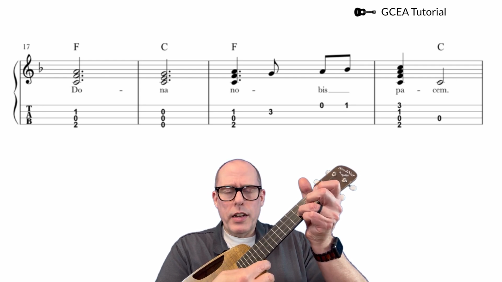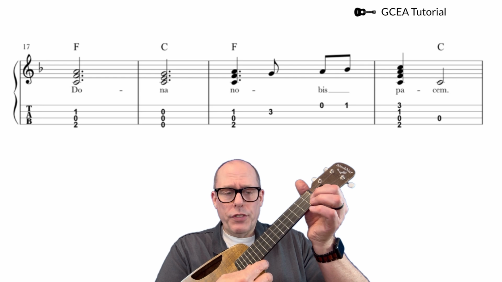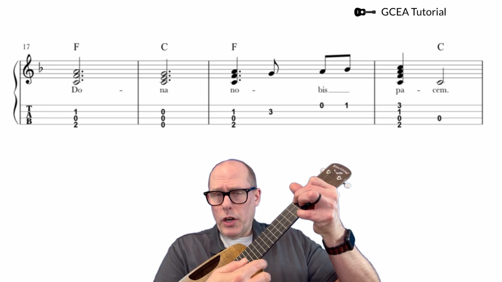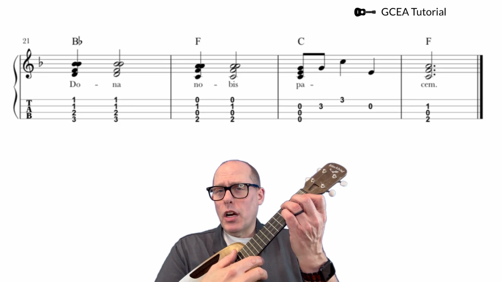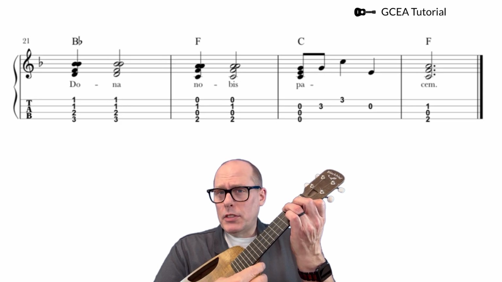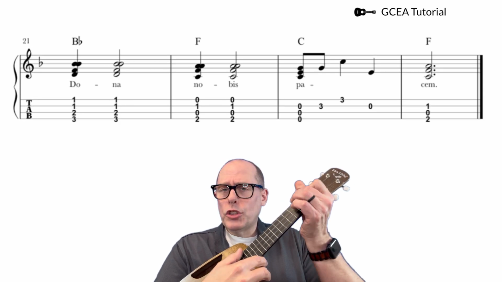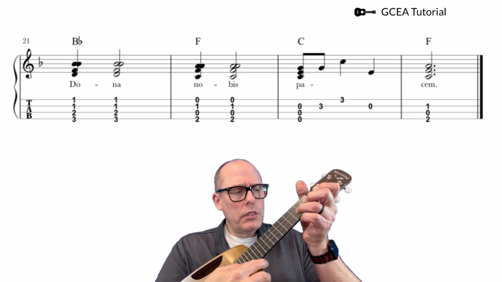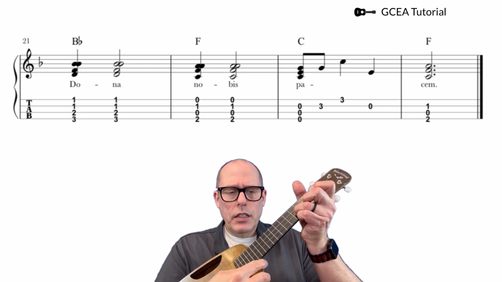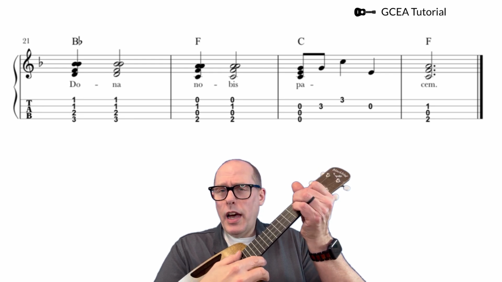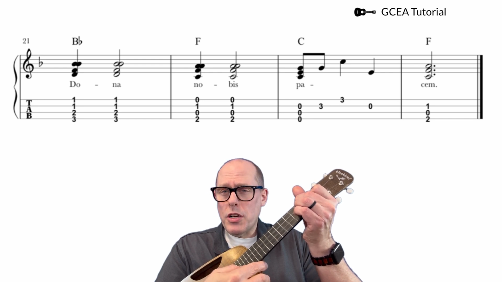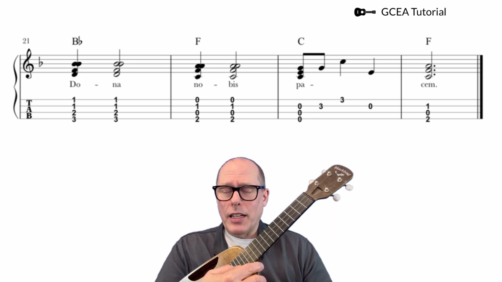Second string, 3rd fret, first string open, first string, 1st fret, F chord with the pinky. 3rd string open. Bottom line of the song, there's your B flat. 2 of them. F chord, 2 of them. C chord, strings 4, 3, and 2. Second string, 3rd fret. First string, 3rd fret. Second string open. F chord, strings 4, 3, and 2. And that's Dona Nobis Pacem on GCEA soprano concert tenor ukulele.